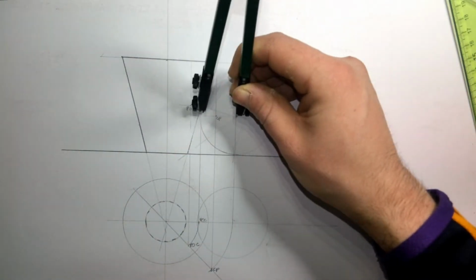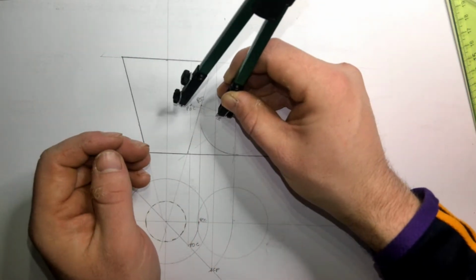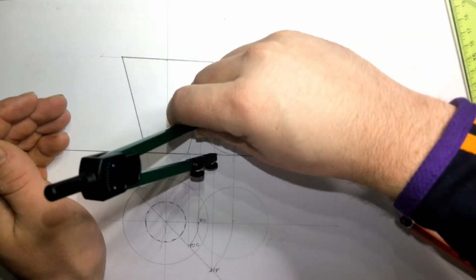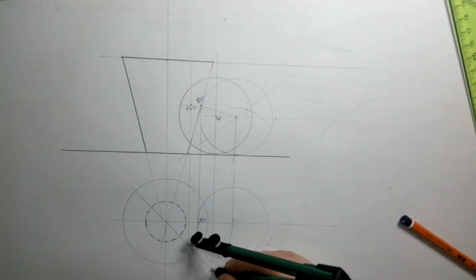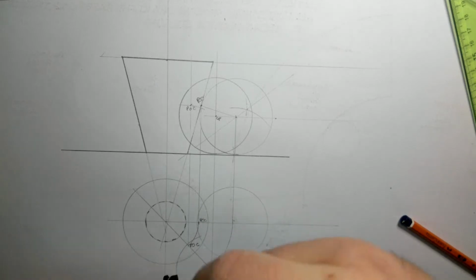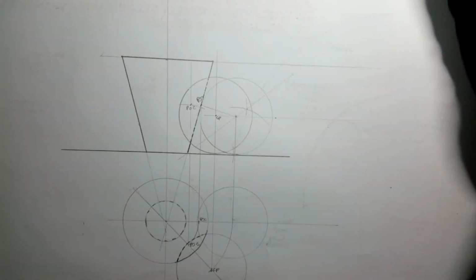So we're going to draw in the sphere in its correct position here. So the radius remains the same at 30 millimeters. And then in plan, this is where it is in plan. So I'll add in the heavy and hidden detail. So there's the heavy and hidden detail and the true points of contact. Okay, so next I'll do the handle.